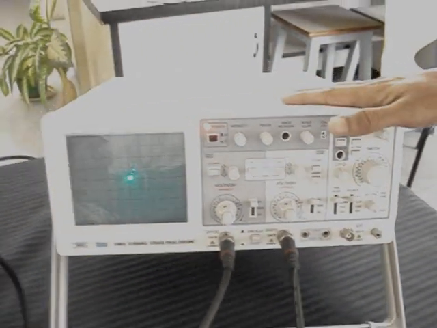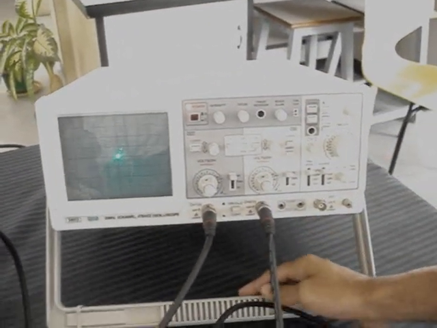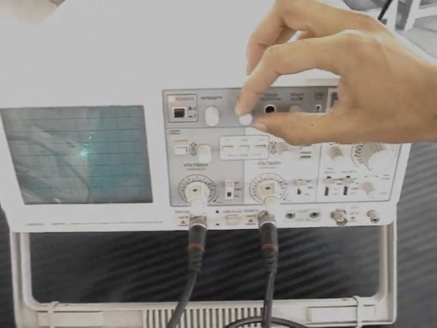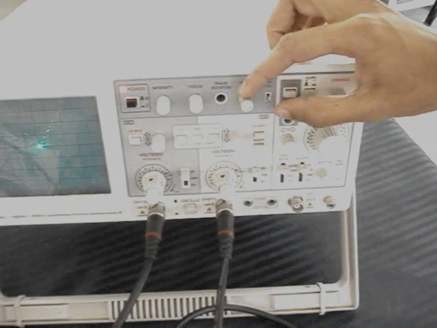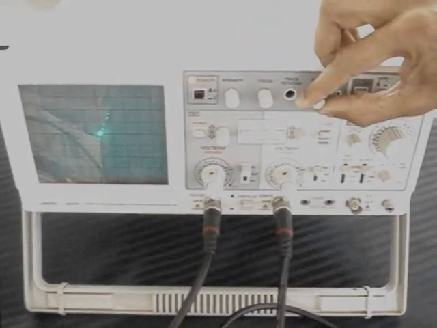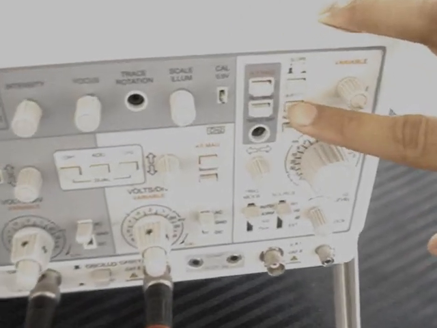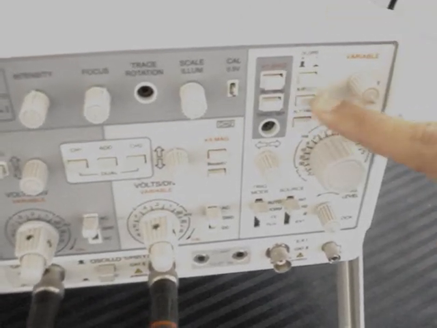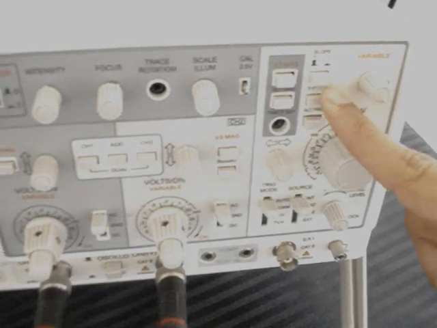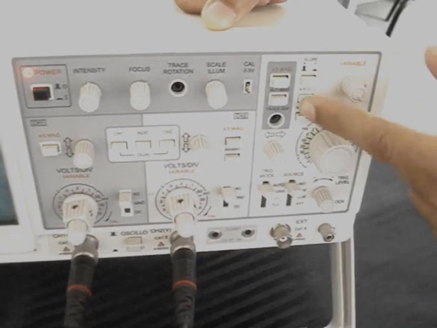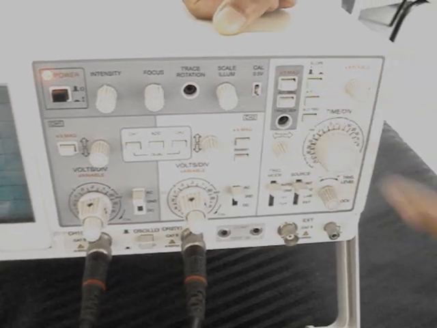This is the CRO, known as cathode ray oscilloscope. This knob is to vary the intensity in the CRO. This is the focus. This is to illuminate the scale. So here the XY mode has to be pressed. Pressing this will deactivate the timer. The time is not taken into consideration when you press this XY knob.